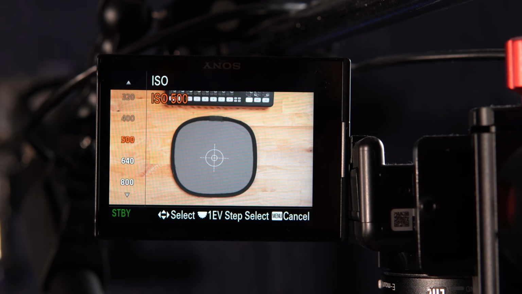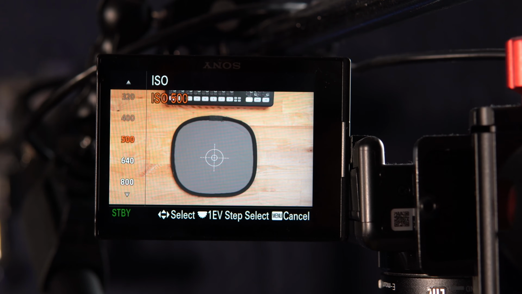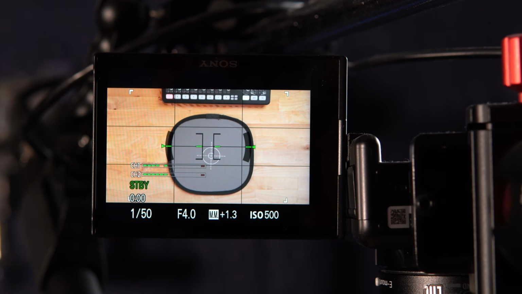You can raise the ISO and go up higher, but I recommend trying to keep it at the base ISO if at all possible. You might have to use a faster lens, change your lighting or whatever, but you do want to try to keep your ISO at the base for the best quality possible. All right, let me go back in the menu.